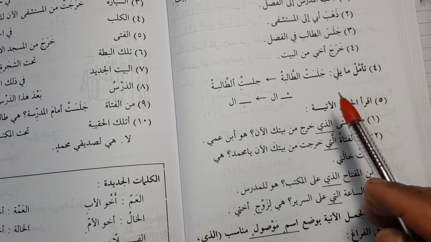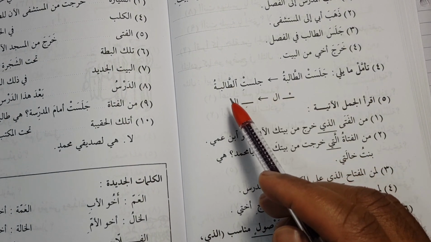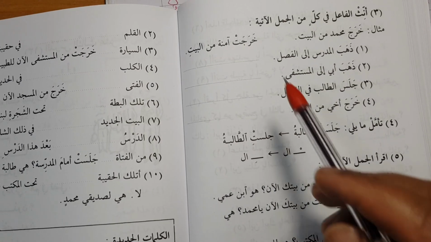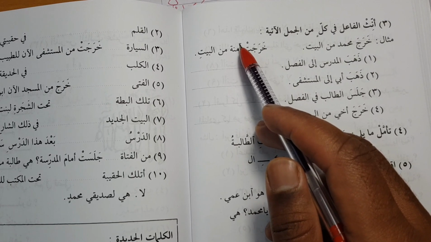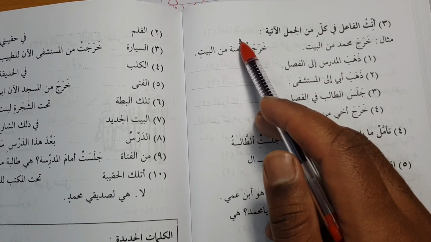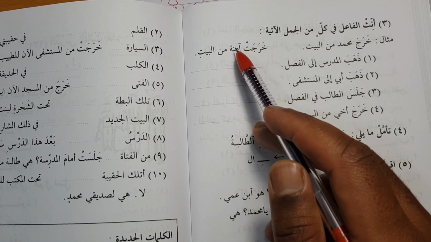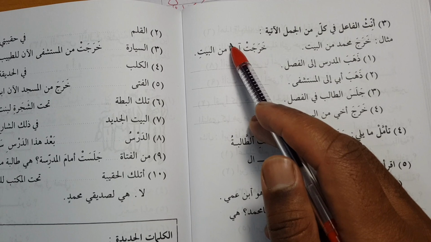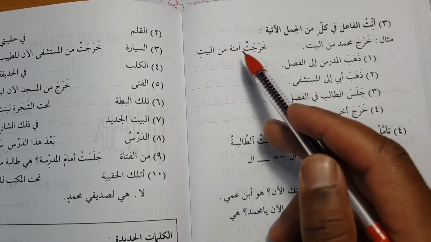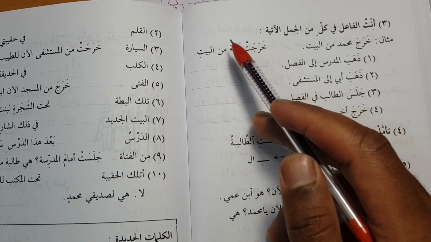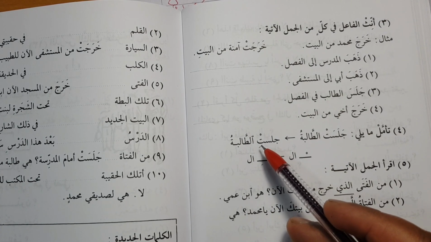Number 4, تأمل ما يلي, reflect over the following. جلست الطالبة. When you add this ta'u ta'nith, you have to consider the haraka of the next word. If the next word starts with a sukoon, there's going to be a meeting of two sukoons, which is difficult to read in the Arabic language. In this case, the ta has a sukoon and it's followed by another sukoon. To come out of this difficulty, we give this ta a kasra. That's what he's trying to teach you here. We give it a kasra.